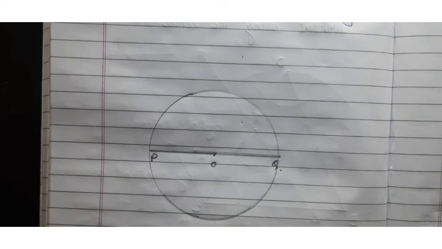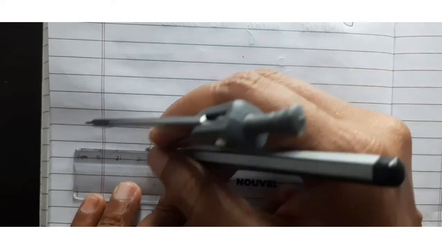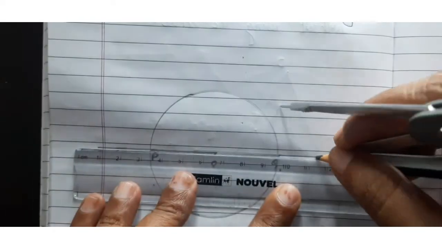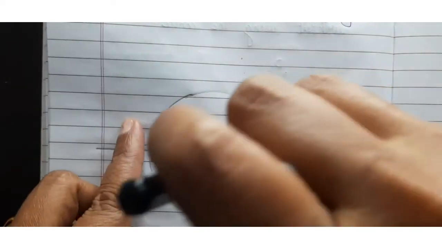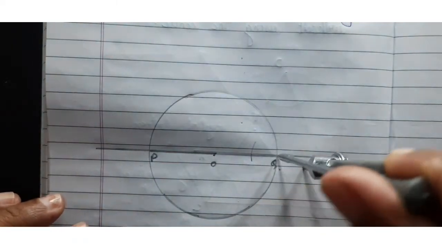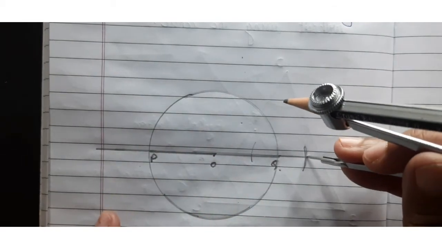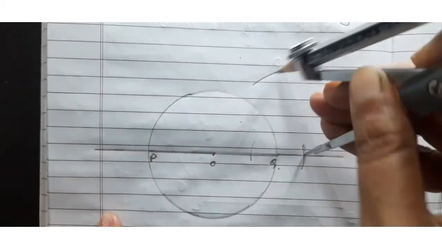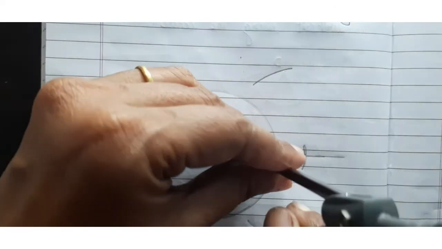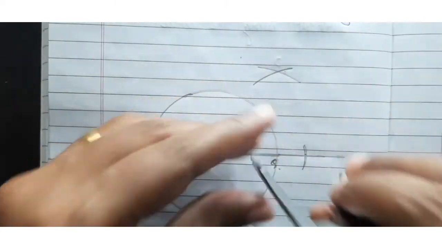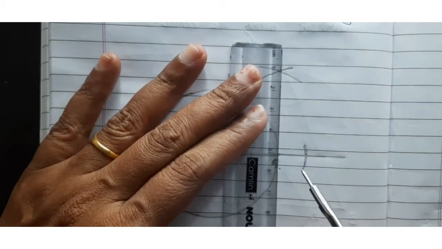Fine. Now I'll be extending this ray further so that I'll get the 2 points over there. Now give an arc on either side this way. Then increase the length of the arc. Give arc, then by keeping the pointer on the other arc and where it is intersecting, intersect the previous arc. So 2 points I am getting. So these 2 points I will be joining.